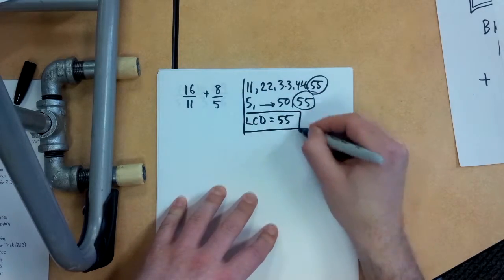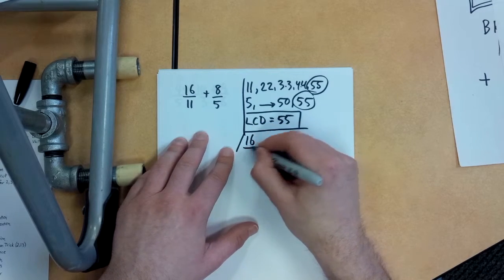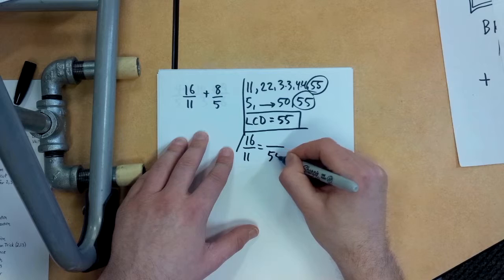Okay, so I've stated that. And now I'm going to rephrase these division statements. 16 divided by 11 equals something over 55.